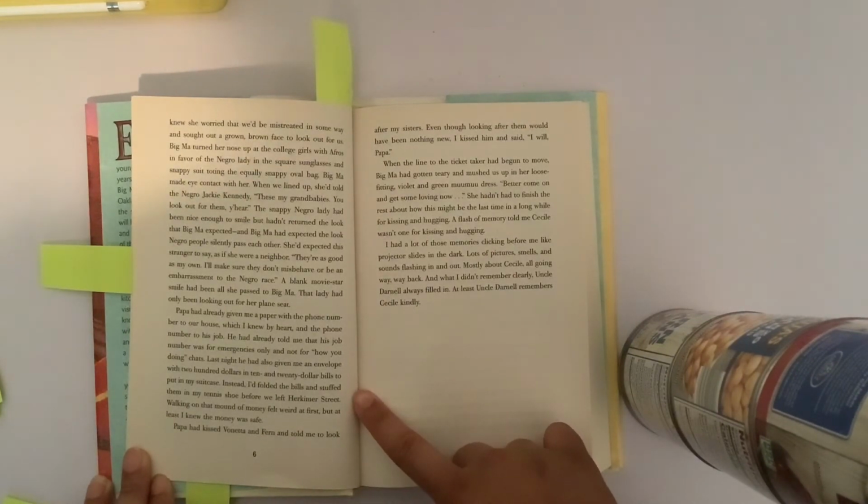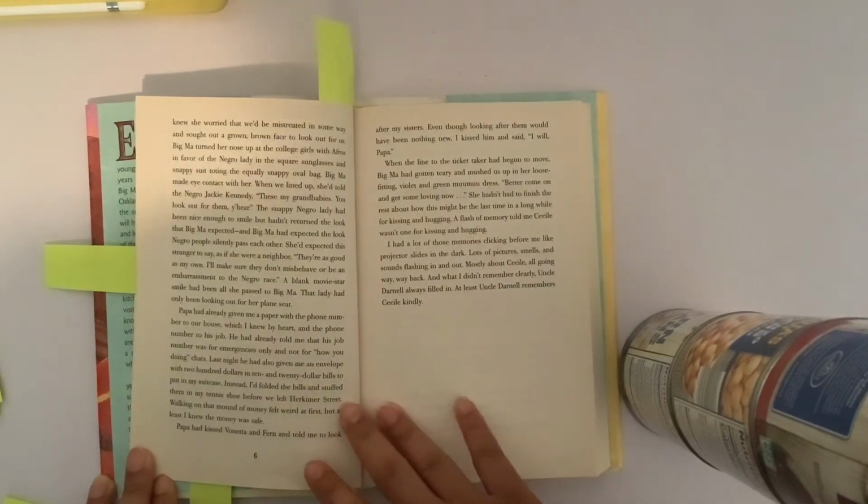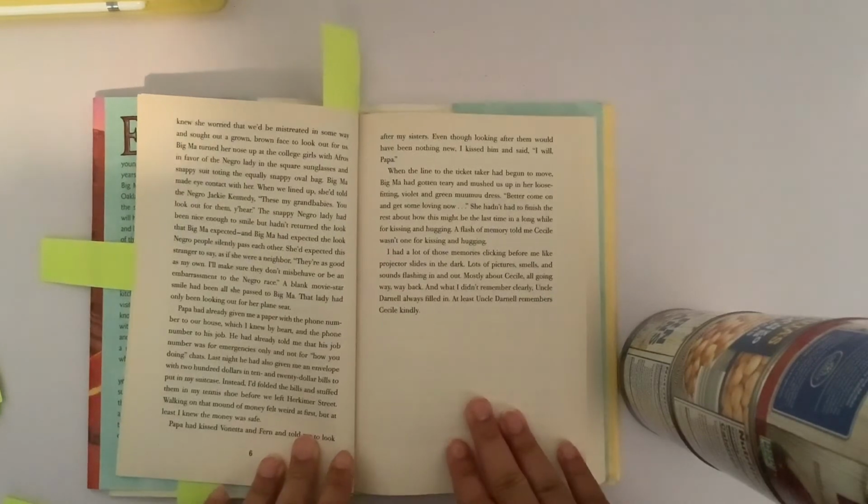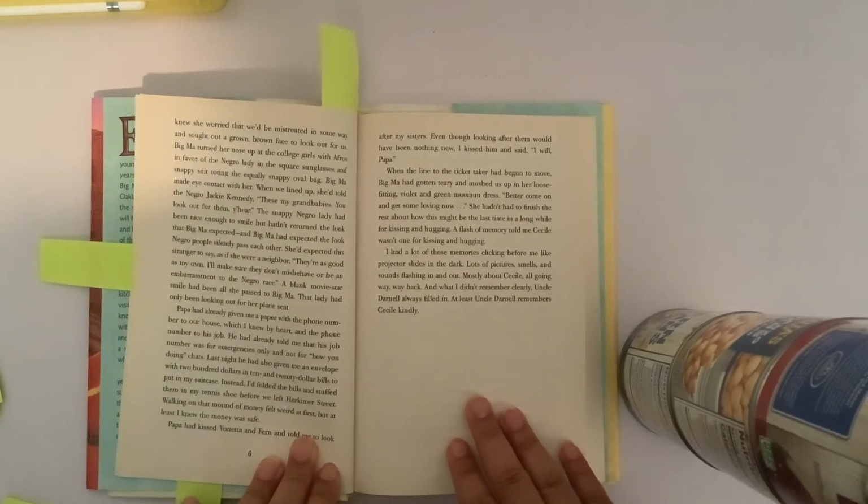When the line to the ticket taker had begun to move, Big Ma had gotten teary and mushed us up in her loose-fitting violet and green muumuu dress. "Better come on and get some lovin' now." She hadn't had to finish the rest about how this might be the last time in a long while for kissing and hugging. A flash of memory told me Cecile wasn't one for kissing and hugging. I had a lot of those memories clicking before me like projector slides in the dark. Lots of pictures, smells, and sounds flashing in and out. Mostly about Cecile. All going way, way back. And what I didn't remember clearly, Uncle Darnell always filled in.